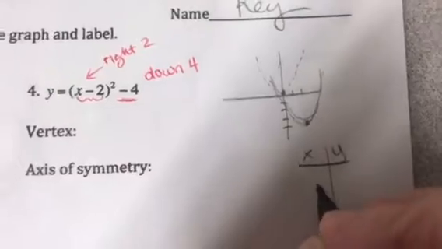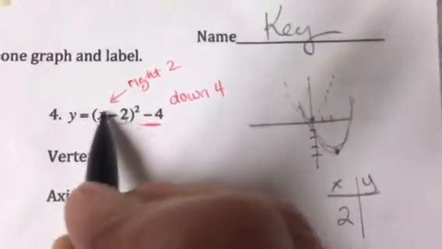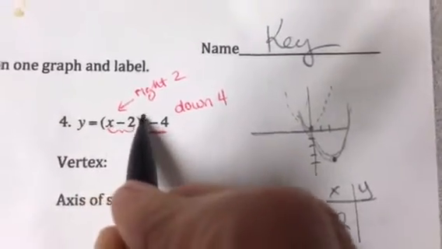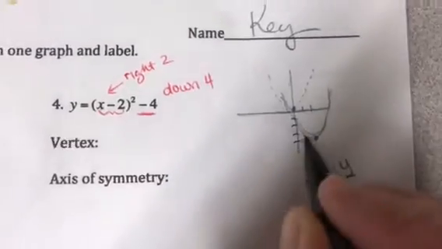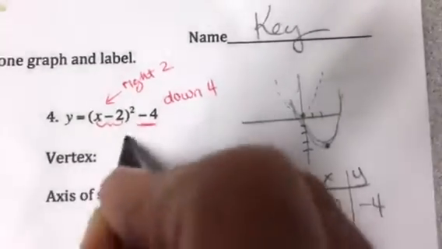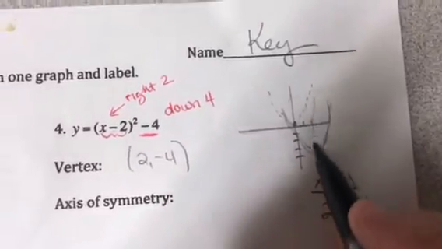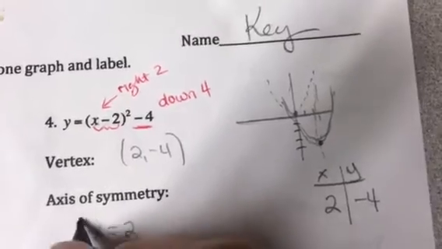Watch this. My favorite point to plug in besides 0 is 2. And let me tell you why: when I plug it in, do you see I get 0? So 2 minus 2 is 0, squared is 0, 0 minus 4 is -4. And guess what? That's my vertex right there, 2, -4. That will also be my axis of symmetry, by the way. So my axis of symmetry is x equals 2.